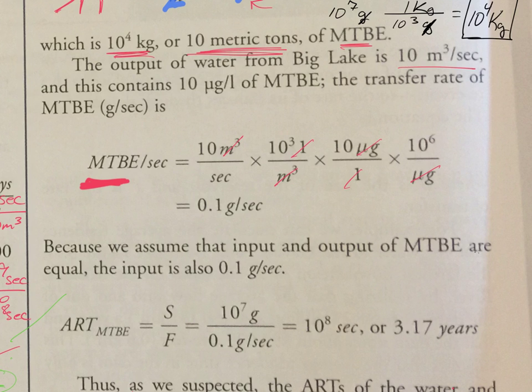All right, so if you set it up, it's 10 meters cubed per second. That's correct. And you're multiplying it times 10 cubed liters per meter cubed. I'm going to put big L because I don't like that little L stuff.